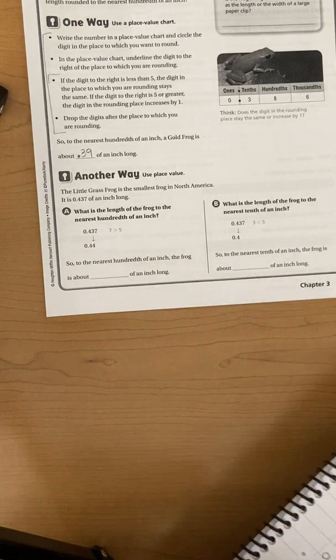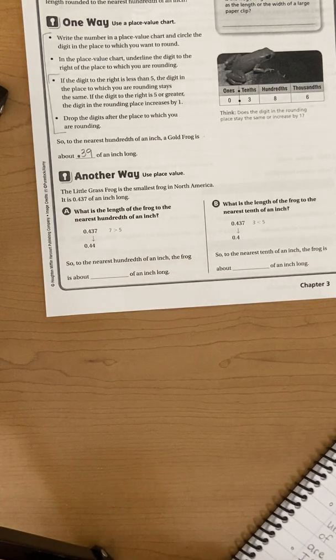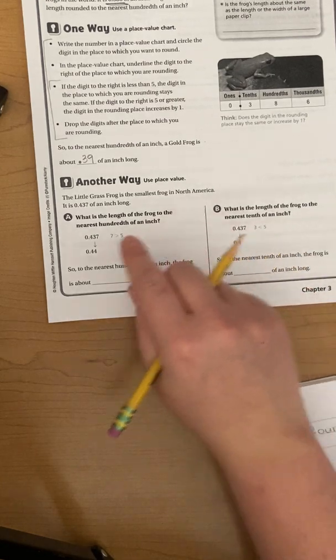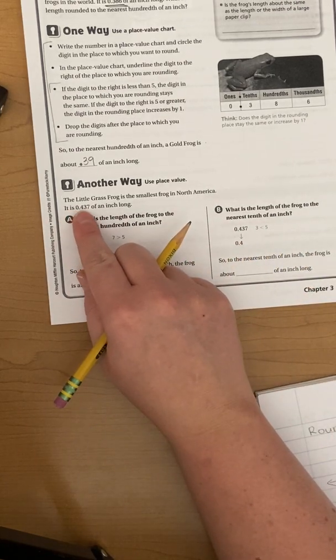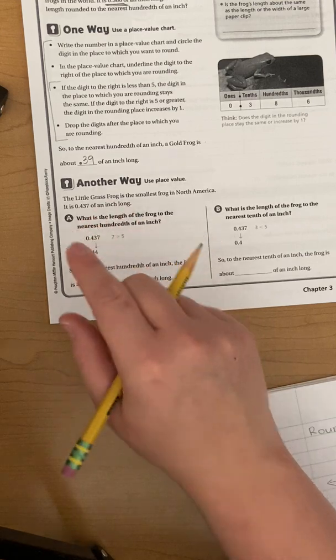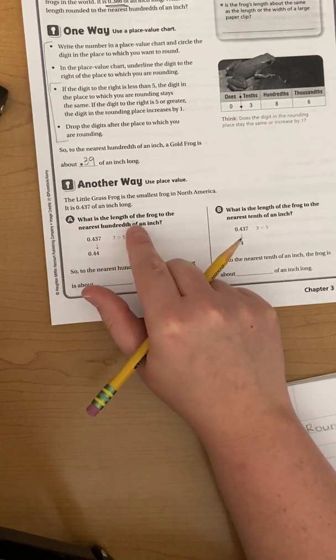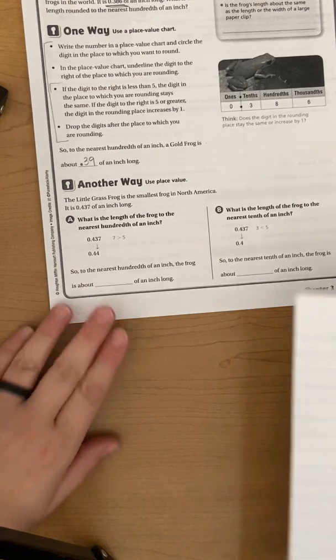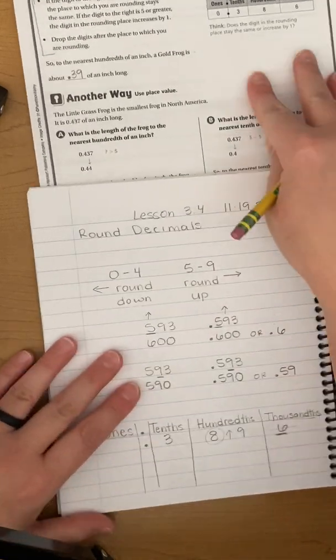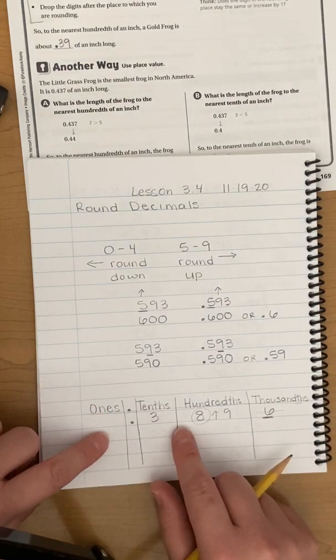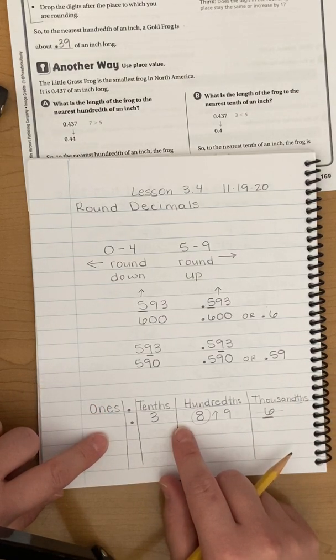All right. It says, the little grass frog is the smallest frog in North America. It is 437 thousandths of an inch long. Letter A, what is the length of the frog to the nearest hundredth of an inch? Okay, so I have my place value chart right here. And I'm just going to copy it down on my place value chart, and then I'm going to do exactly what they told me to do in my steps.